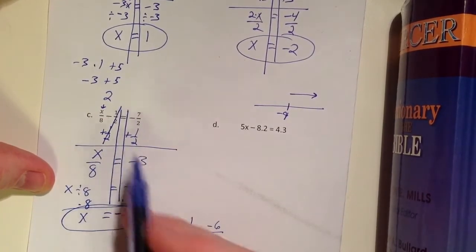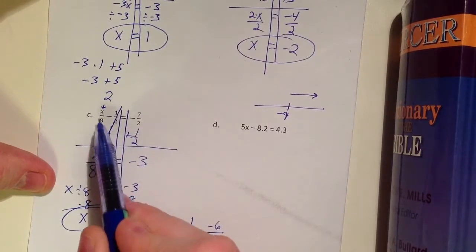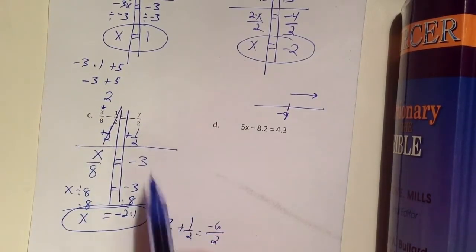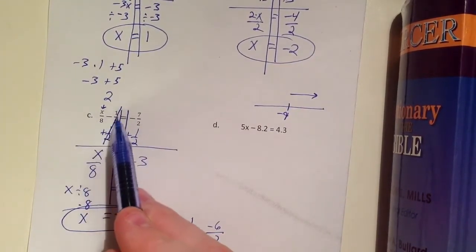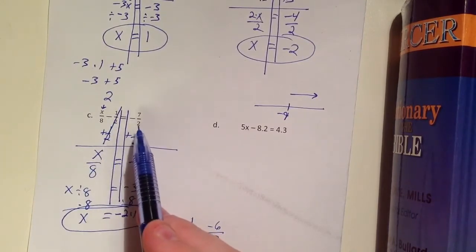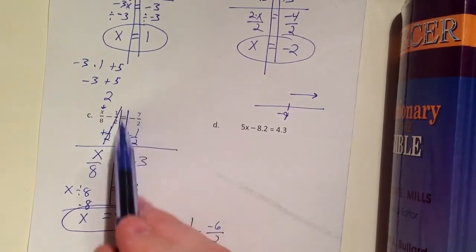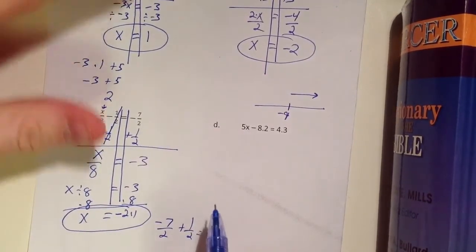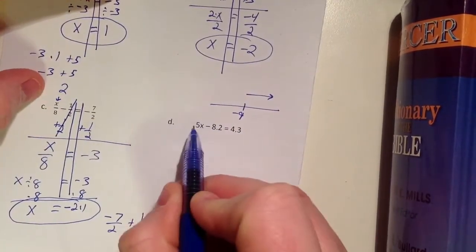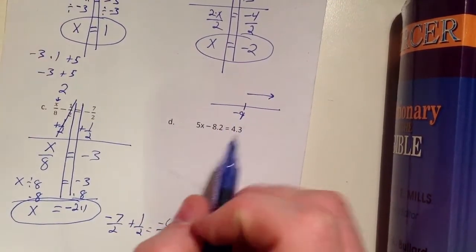And I can check it and see if it works. 24 over 8 is 3. Sorry, 24 over 8 is 3. 3 minus 1/2 is 2.5. Sorry, negative 3.5 is negative 3/2, and that's what that equals to. All right? So, try D on your own. See how you do. Pause it now.